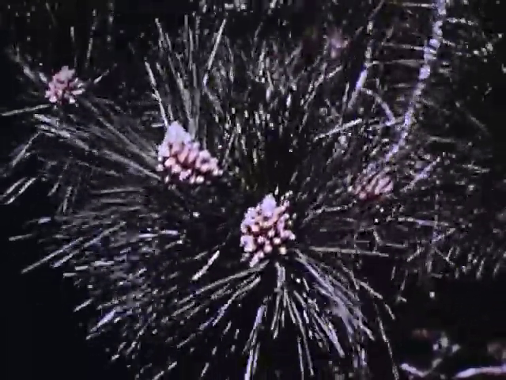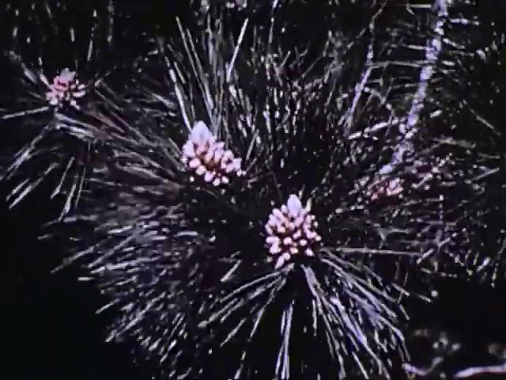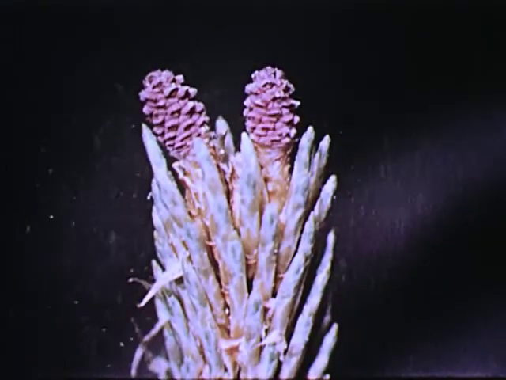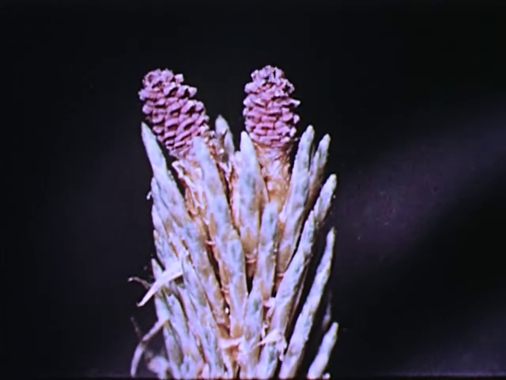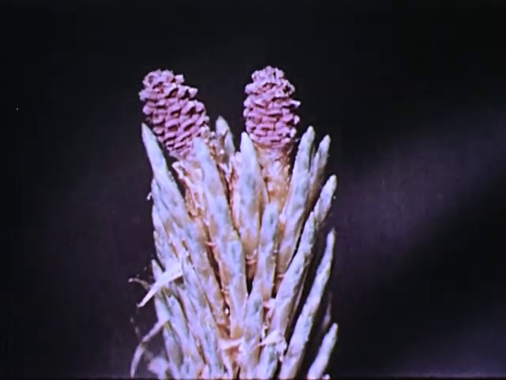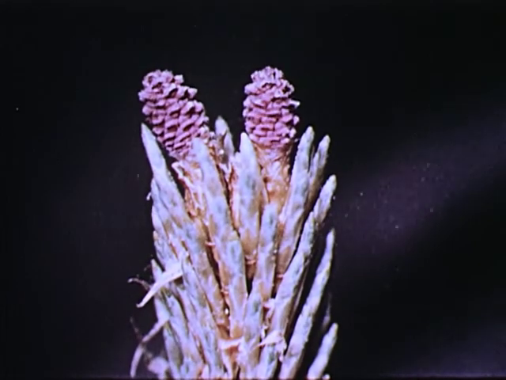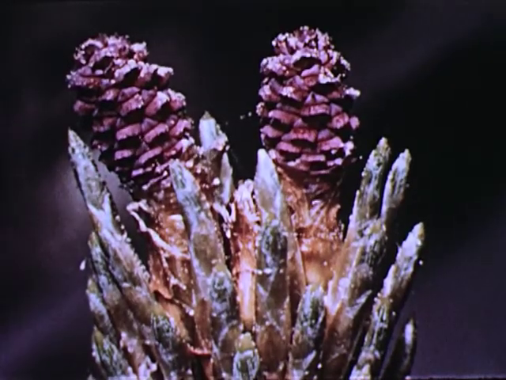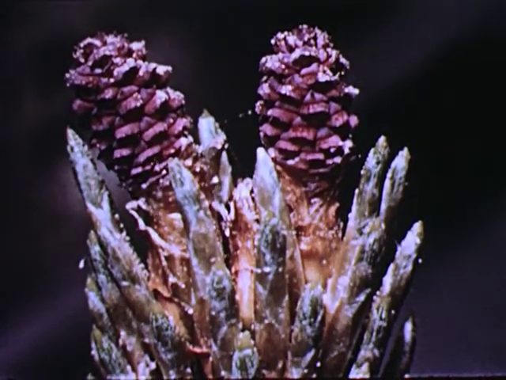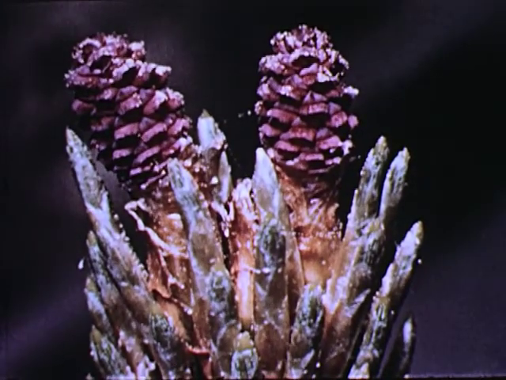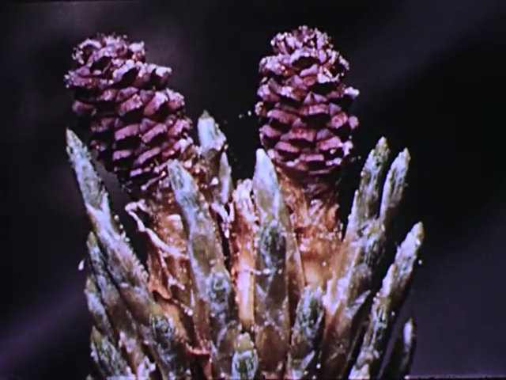When a branch is jarred, or the wind strikes it, the pollen streams out like yellow smoke and drifts through the air. Some of this pollen may reach the female cones. This transfer of pollen from the stamens of one flower to the ovules of a different flower is called cross-pollination. It will take 2 years for these pollinated female cones to become full-sized and mature.